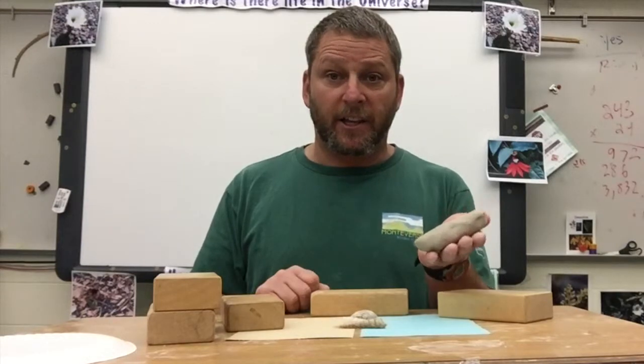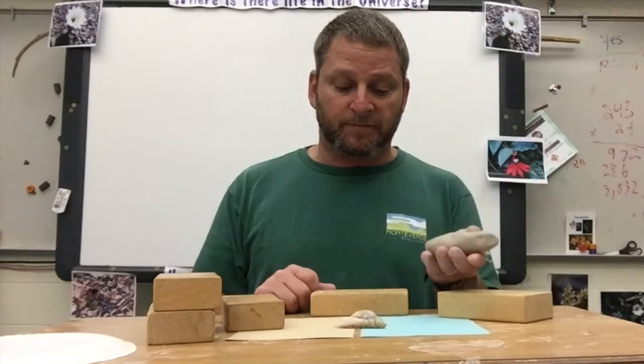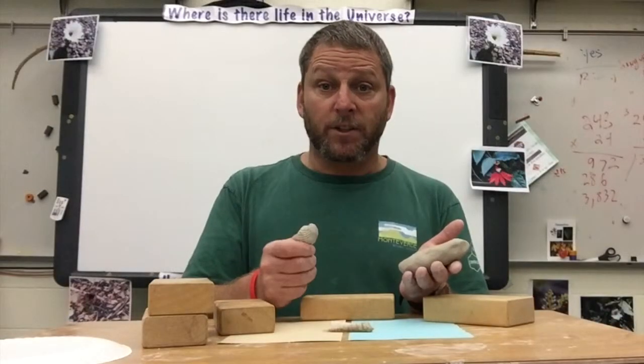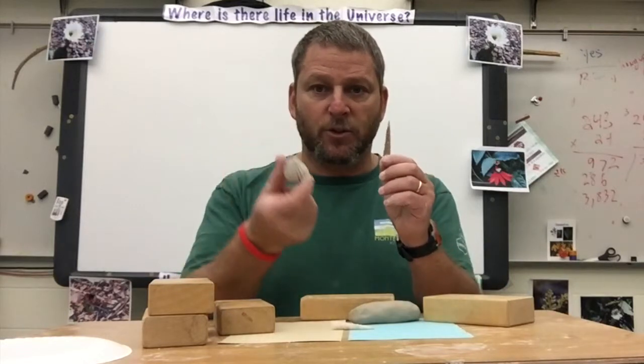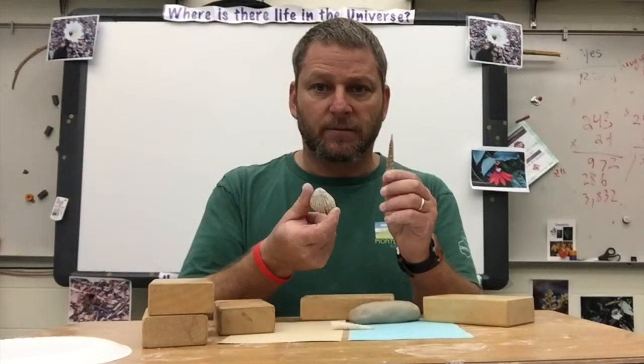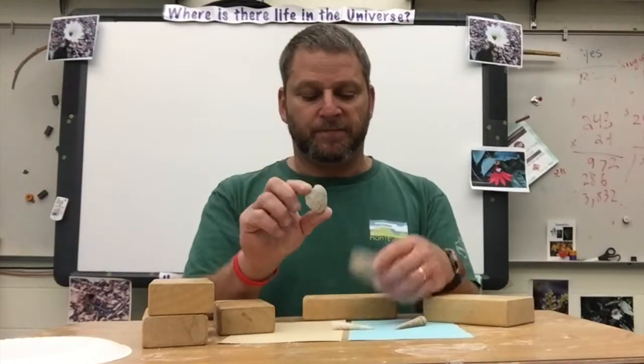After you have the clay, we're going to take this clay and make a model fossil. First, take your widest shell. Which one of these is wider? You're right, this one is wider.